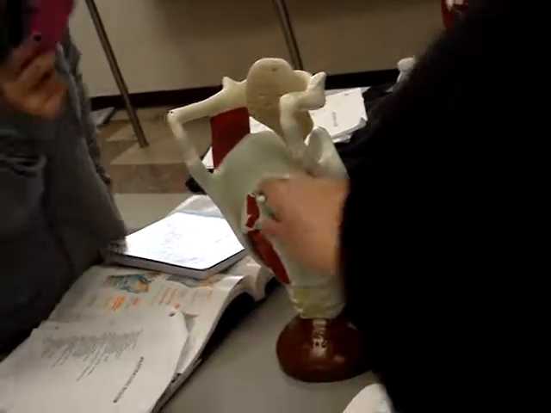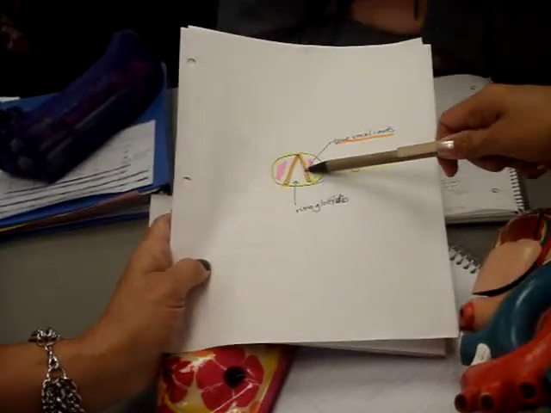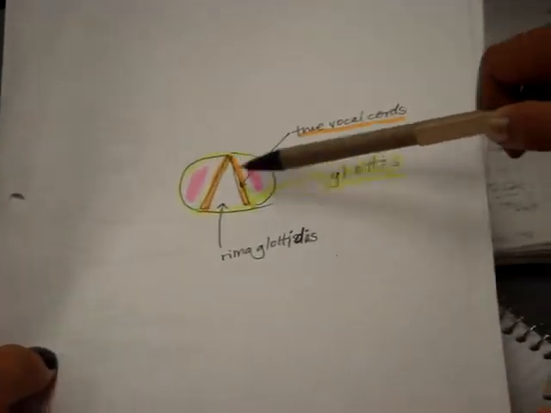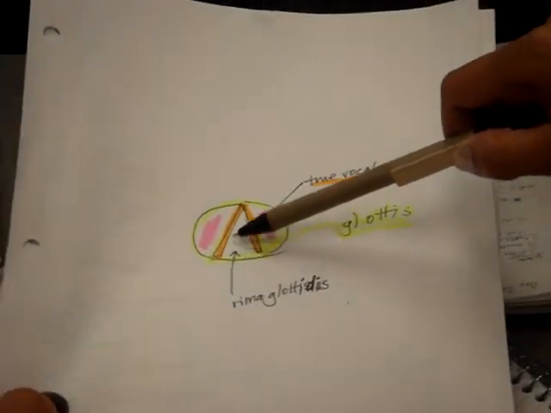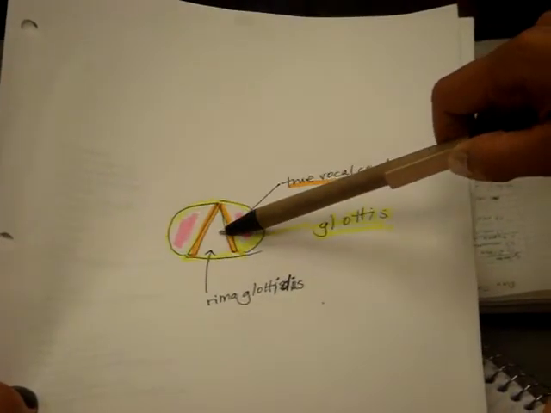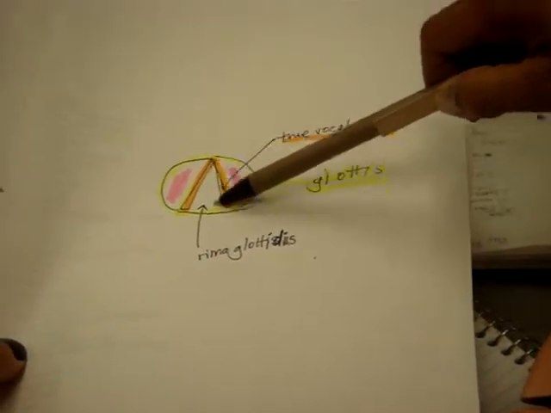The orange would be the true vocal cords. The vestibule is the flap that holds these two holes, and this is a space. The opening is the rima glottis. The whole glottis includes this orange part.